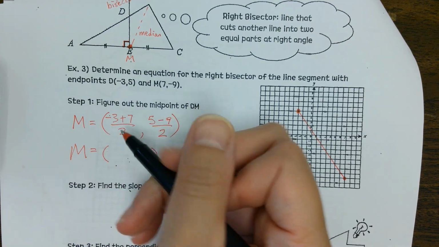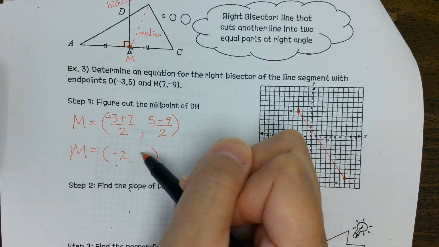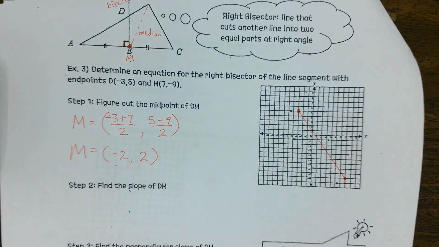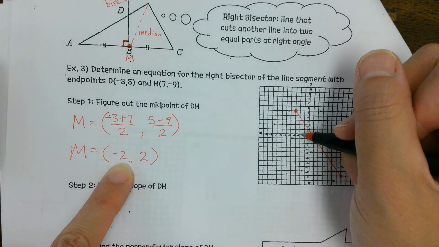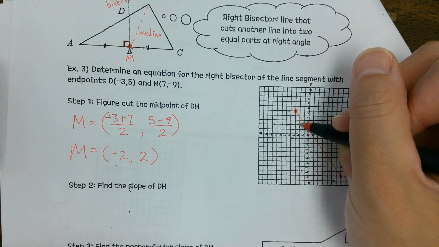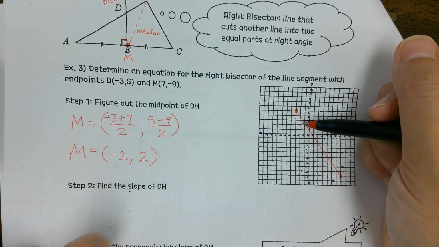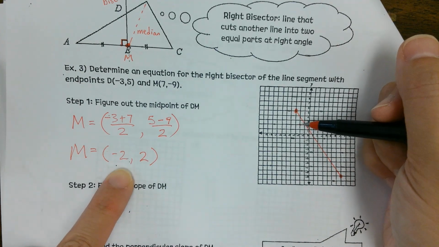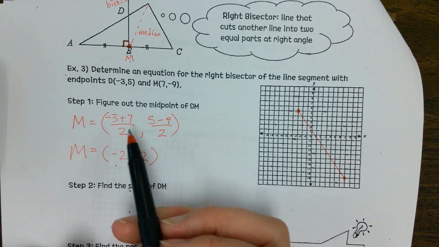Okay, let's say I got this as my answer. And then I look at my line, negative 2 and 2 brings me over here. Does that look wrong? Very wrong, yeah. That's because it's not even on the line. My midpoint should be the middle of that line. So if I get this answer, it looks nice, but when I plot it, it's not nice. Then that means I should probably check my math to see where I made a mistake.